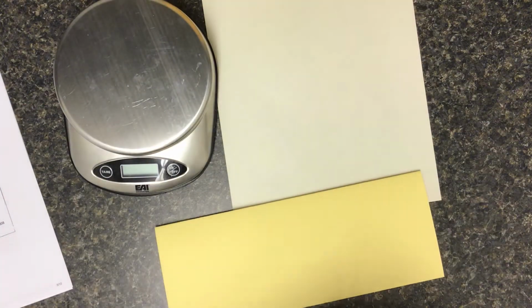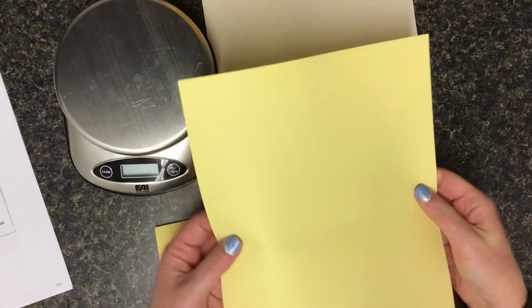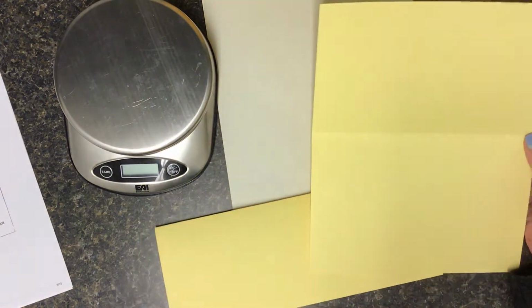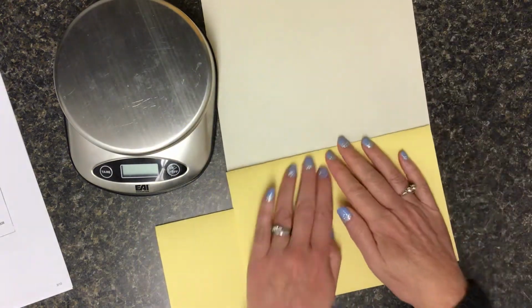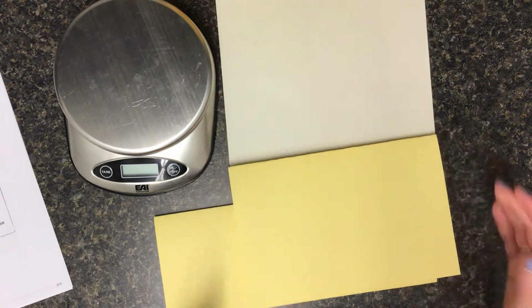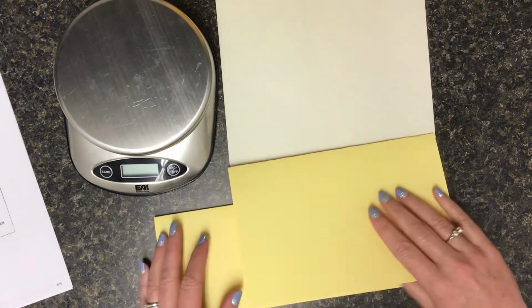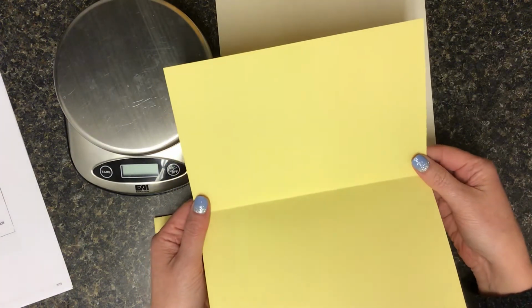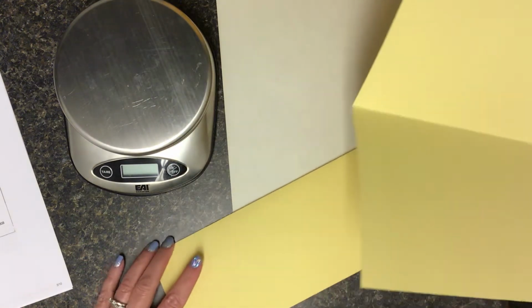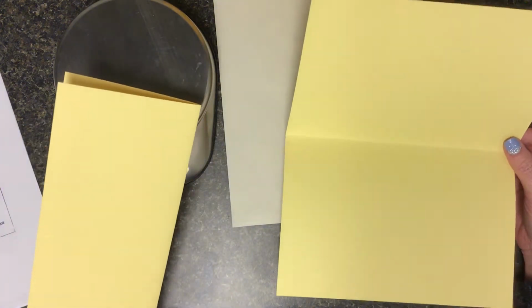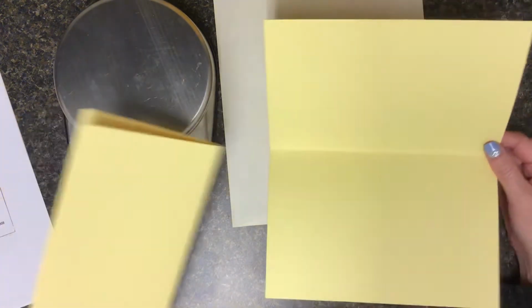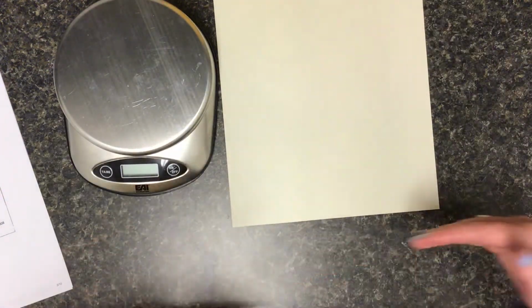That's because of the grain of the paper. Paper has a grain, just like a piece of wood has grain. If you think of even a steak has grain. The direction of the fibers in the paper, or the direction of the fibers in the piece of meat, or the direction of the grain of wood.